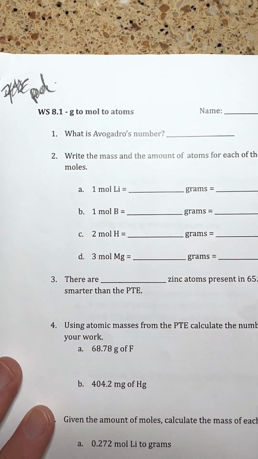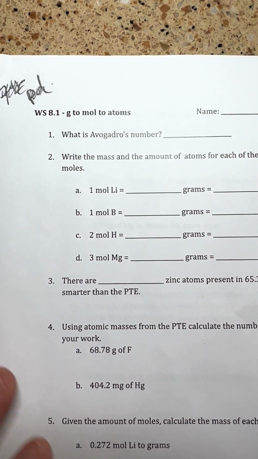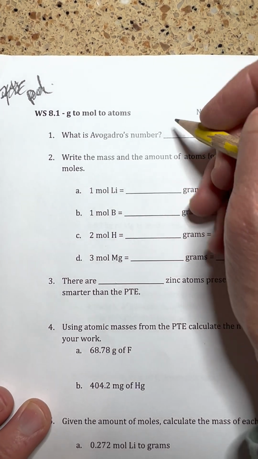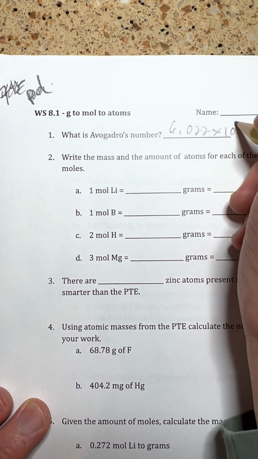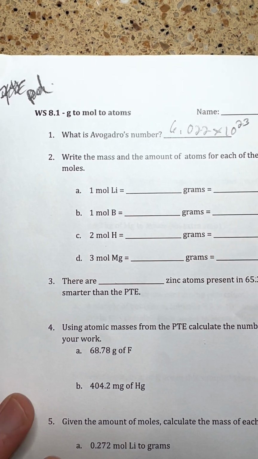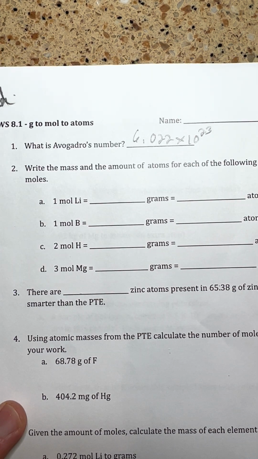So here we go. What is Avogadro's number? Avogadro's number is 6.022 times 10 to the 23rd. And how do you enter that into your calculator? You have to know how to use scientific notation or you will not do well on your test. So you need to have a scientific calculator and you need to be able to know how to use it.